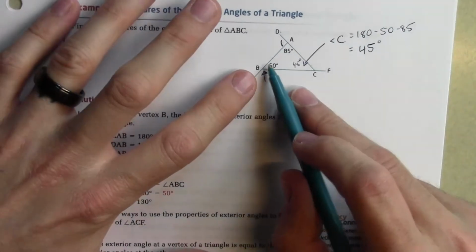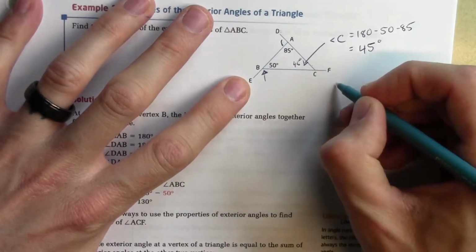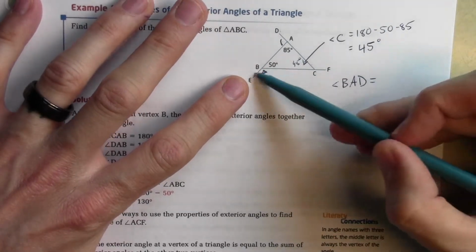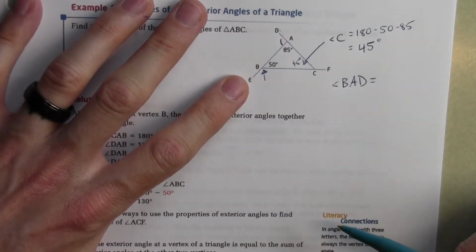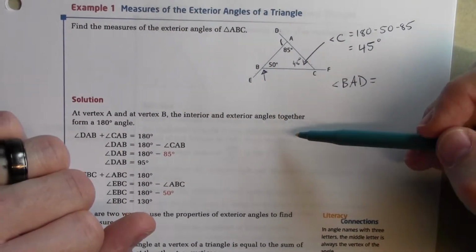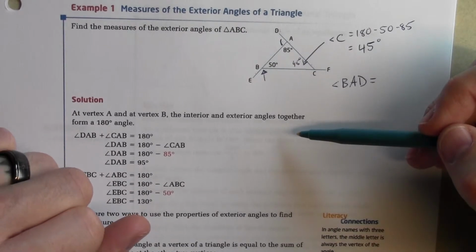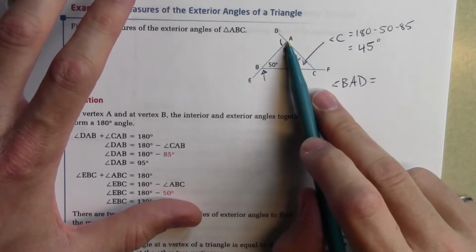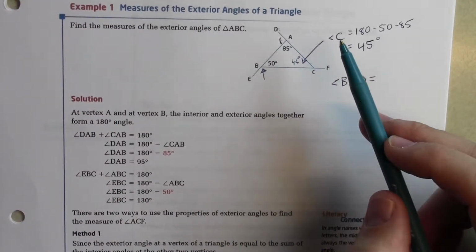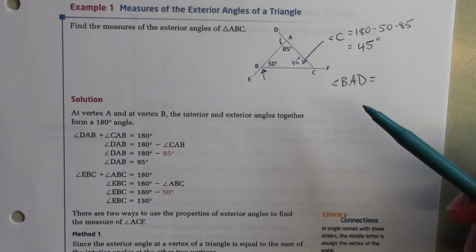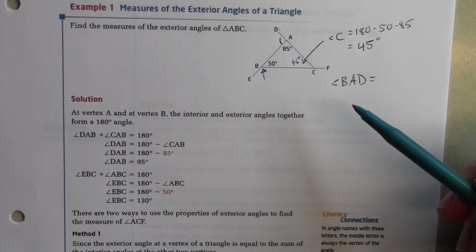So let's get all of these exterior angles here. I'm going to name them. So we'll say angle BAD. Bad. Okay? BAD. I could have also called this angle DAB. It would have been the same thing, but bad sounds cooler. So angle BAD is equal to what? Matthew, Vidali. 95? I mean 85? How'd you get it? I substituted. You said 85? Well, 95.